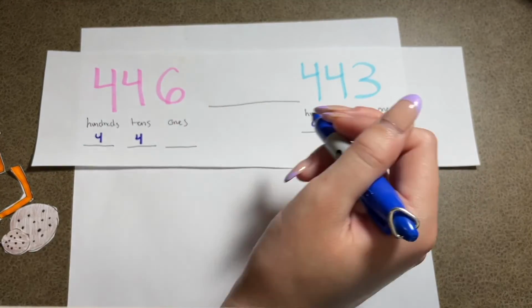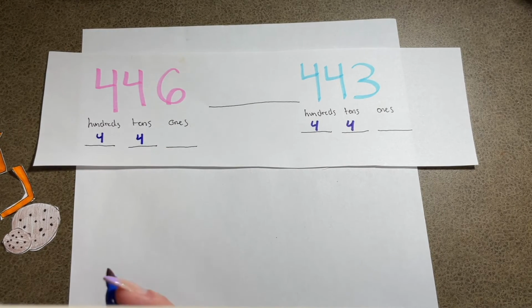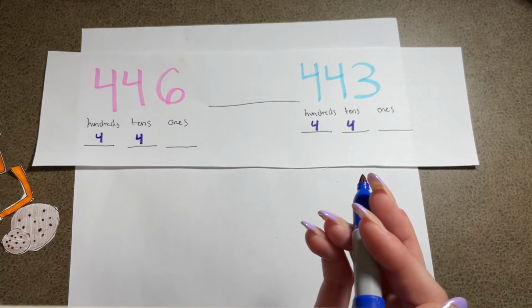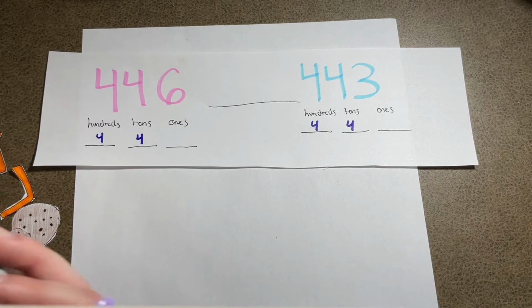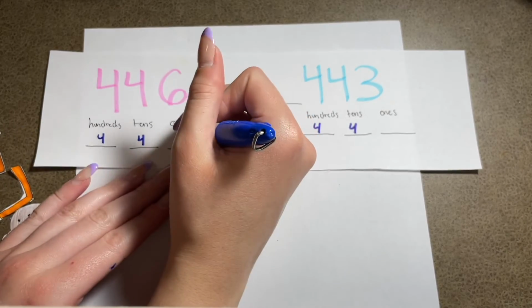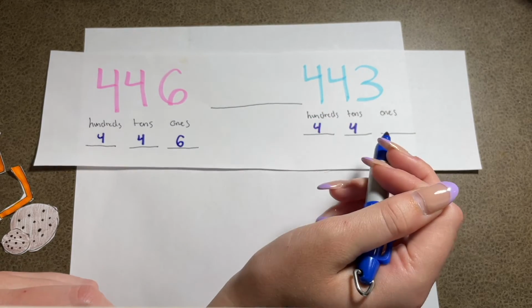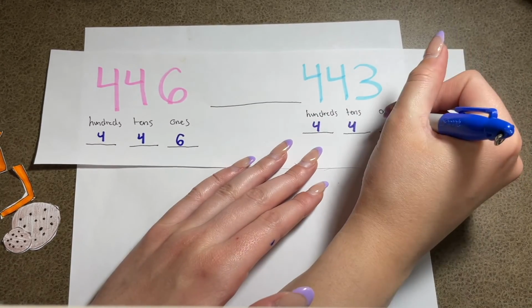So our hundreds numbers are the same, and so are our tens numbers. So because we can't tell which one is bigger yet, because everything's the same, we have to now look at our ones numbers. So let's look at our ones numbers. The ones number in 446 is going to be 6. Now let's look at our ones number in 443, which is going to be 3.